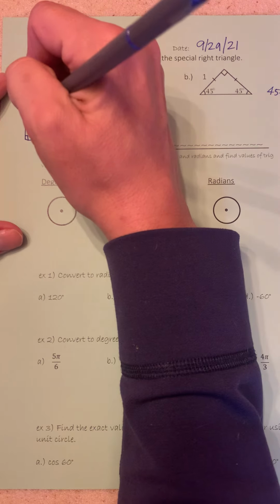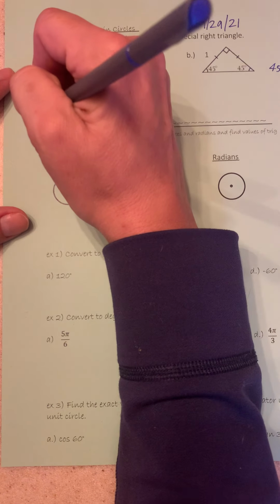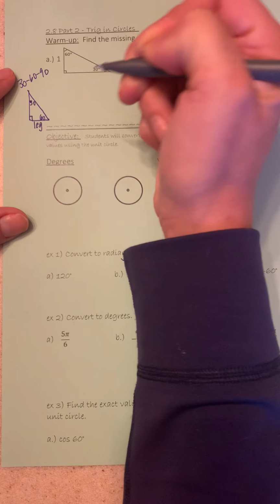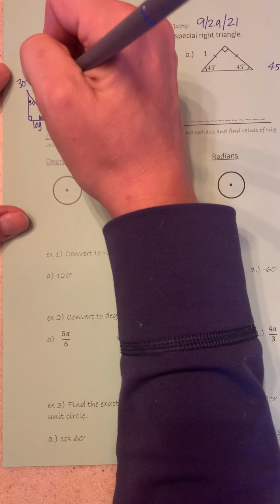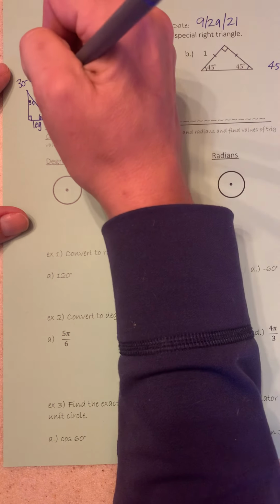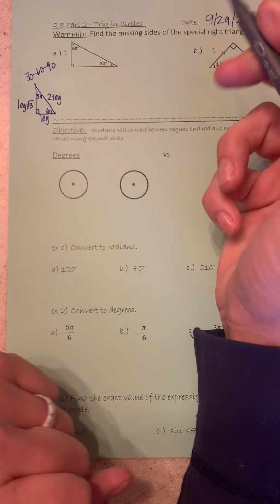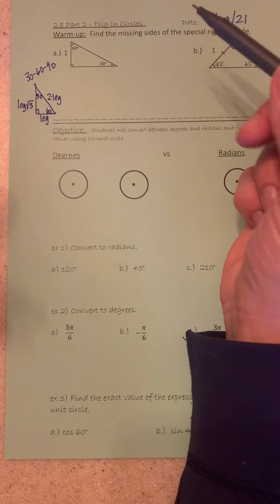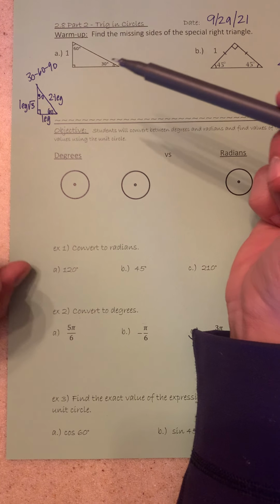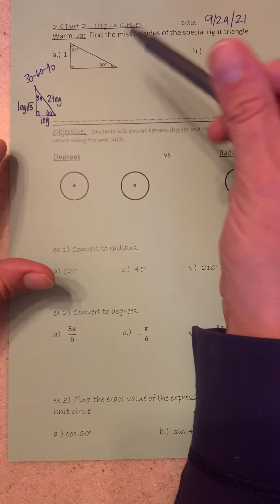60, 90, the side lengths have unique ratios. Here we call this the leg or the short side. This is 2 times the short side, or 2 times the leg. And then this one's the leg times the square root of 3. I'm hoping that seems familiar. You might need to do a quick refresher on that if not, but we'll be using it a lot today. So hopefully you'll remember that as we go through this.